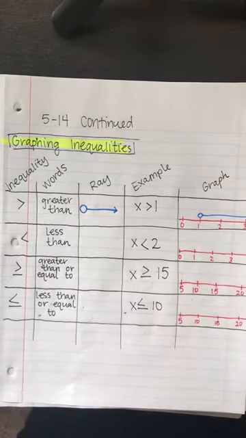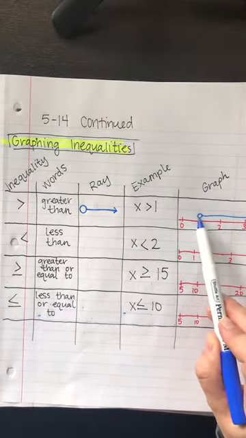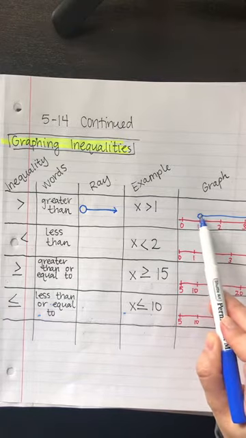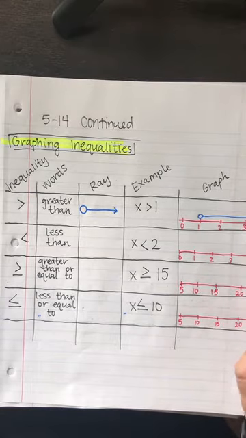So now instead of listing out all of those infinite solutions, I've made it really simple by showing it's greater than, and again, I'll tell you why this is greater than 1. That's a much simpler way of showing that it includes all of those numbers.